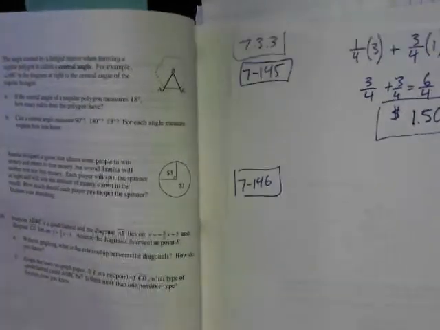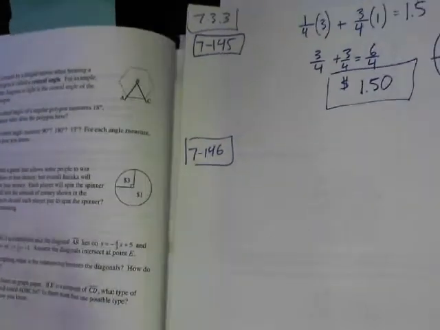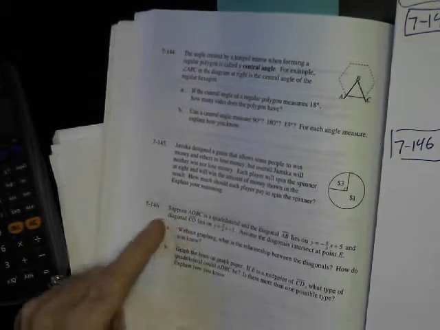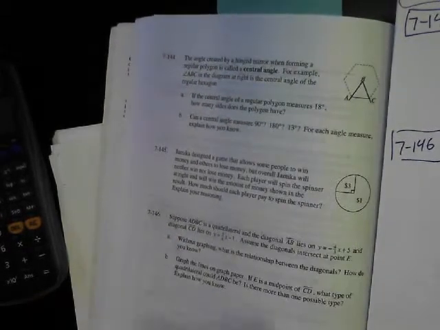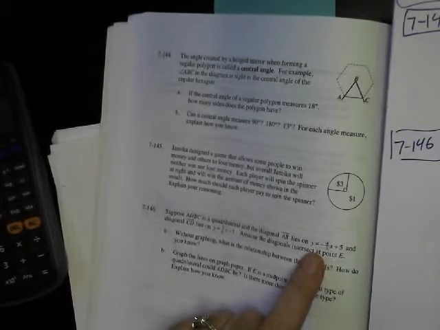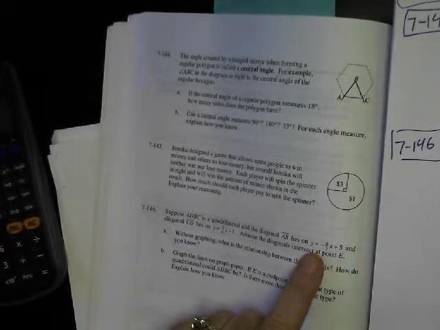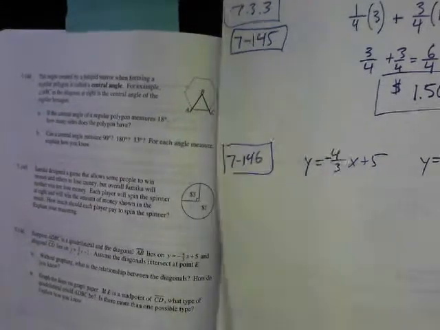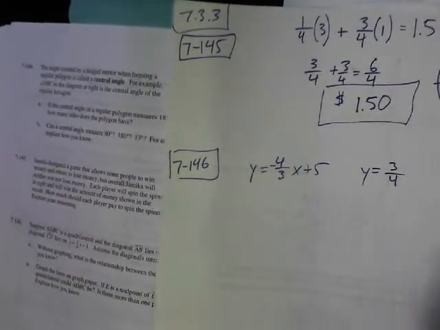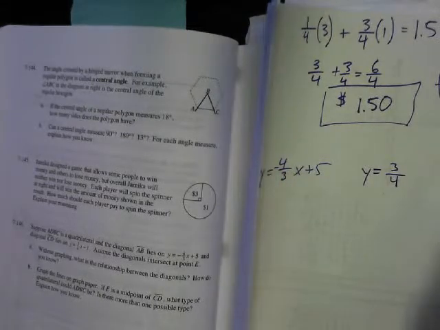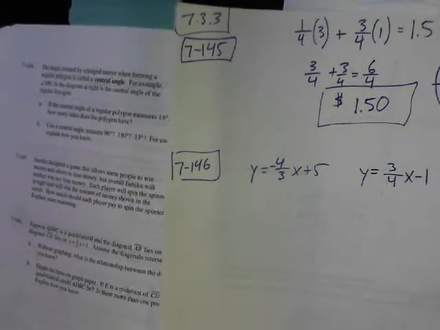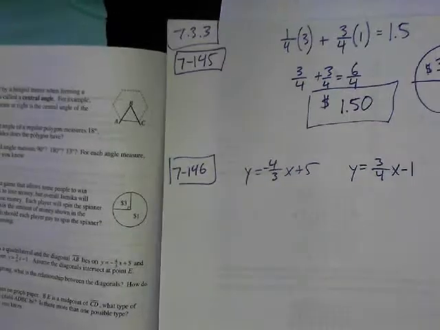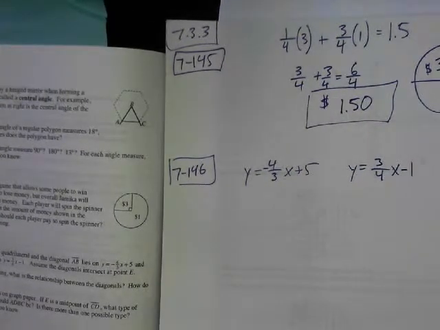Perpendicular and opposite reciprocals. Yes. So 7-146 says I don't have to graph it, so it just gives the equation of each line. So it has y equals -4/3 x plus 5, and another one is y equals (3/4)x minus 1, and it says, without graphing, what's the relationship between the diagonals?